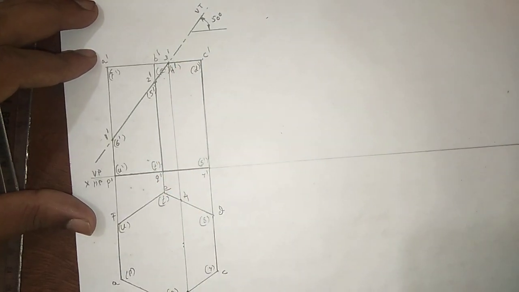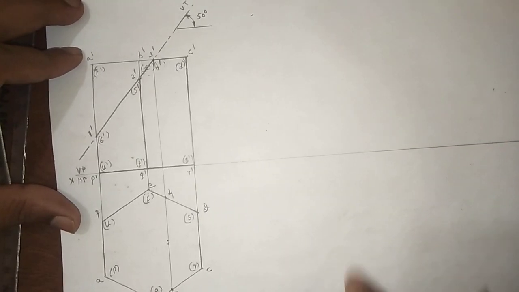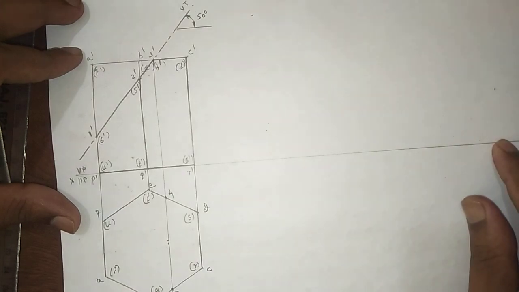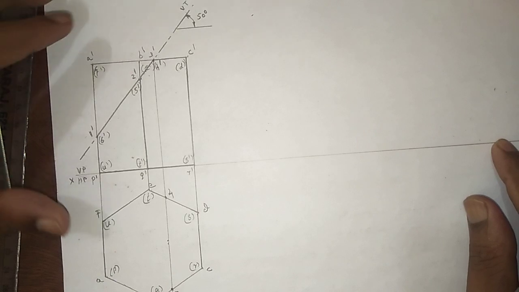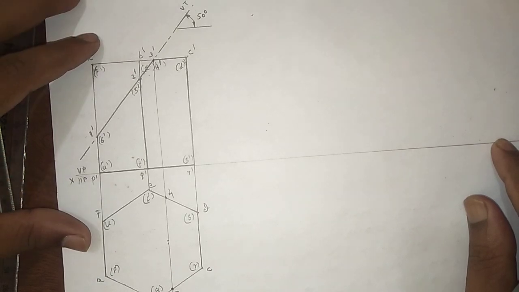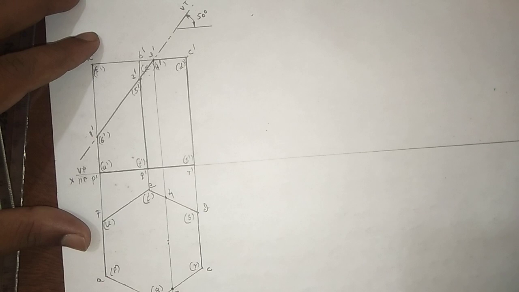And now we are going to draw the development of the lateral surface for this prism. For that, first we need to draw the line. We are going to follow the parallel line method for the prism and cylinder. Here the peripheral length of the hexagonal prism is L equals the total faces.